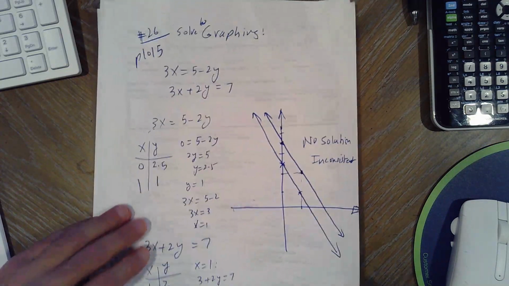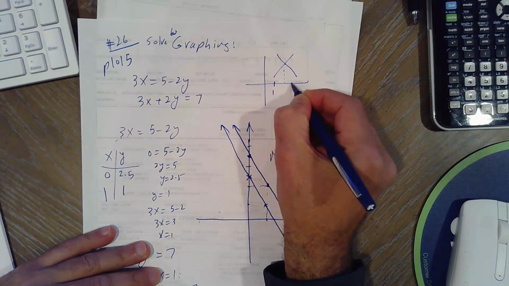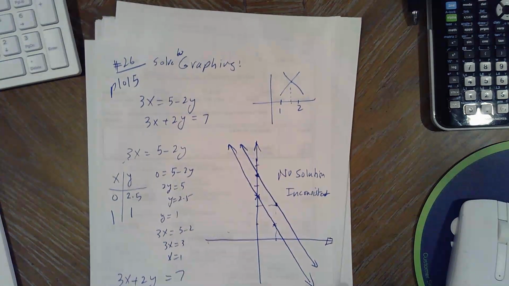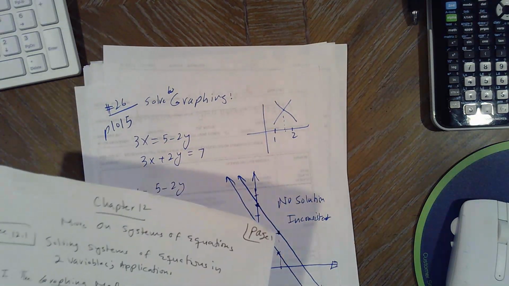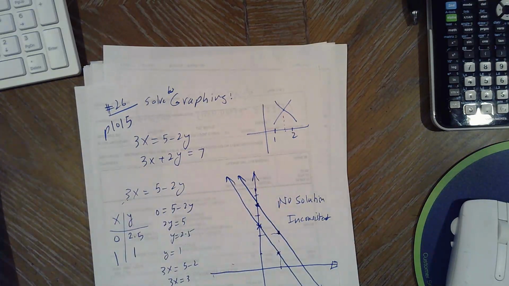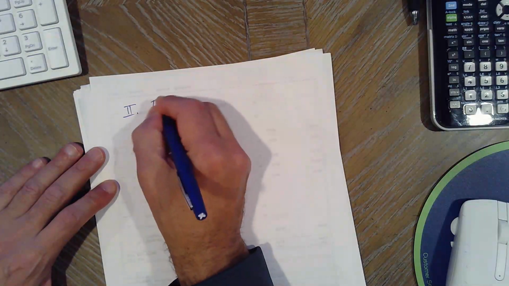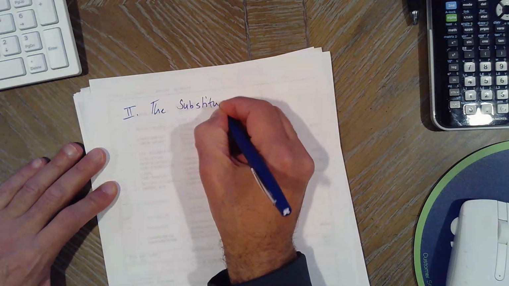Alright, so again, you can see the problem with graphing. If the lines cross at a non-integer value, it falls somewhere in between. So although it's visual, it's nice, but it's not the best method. So we're going to talk about two algebraic methods, the second and the third. The second one is the substitution method for solving systems of equations.